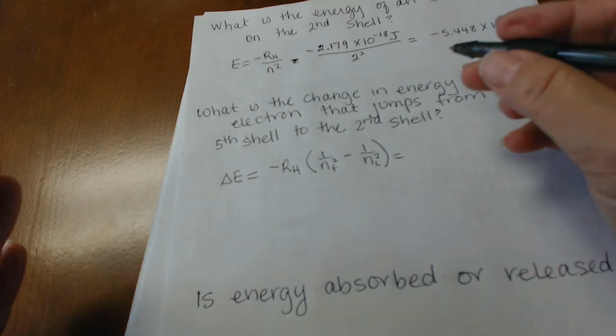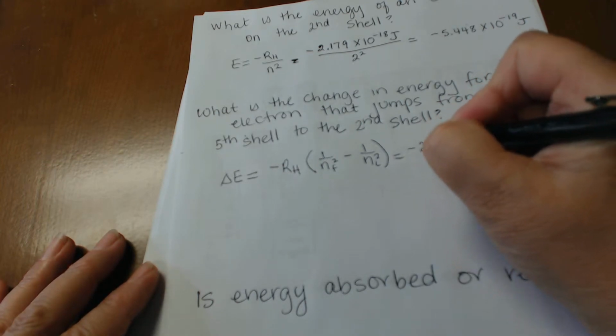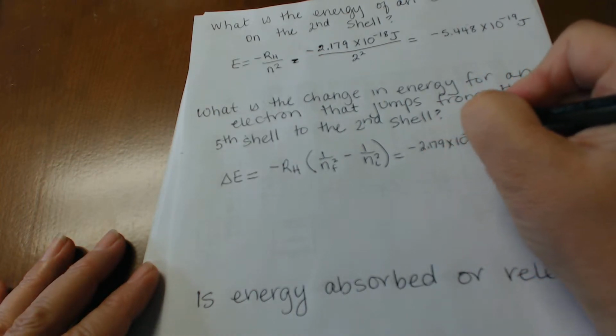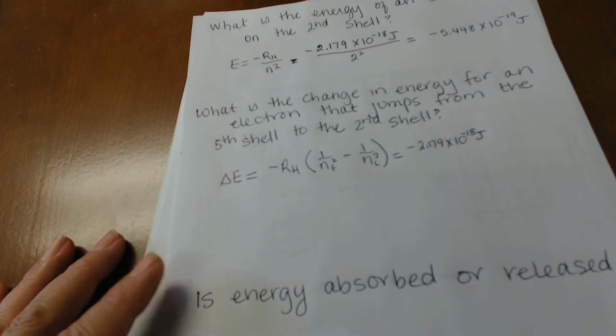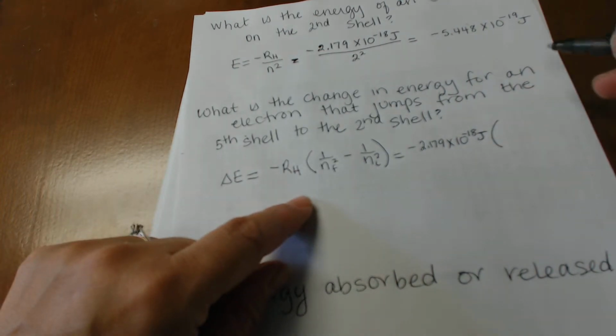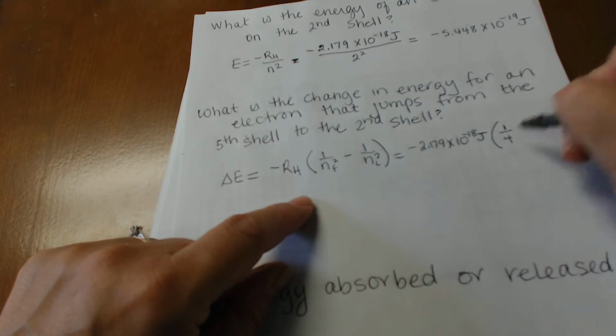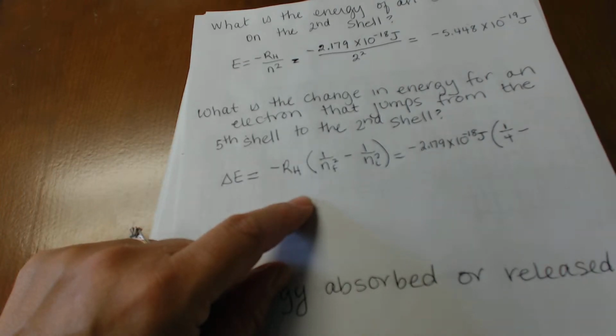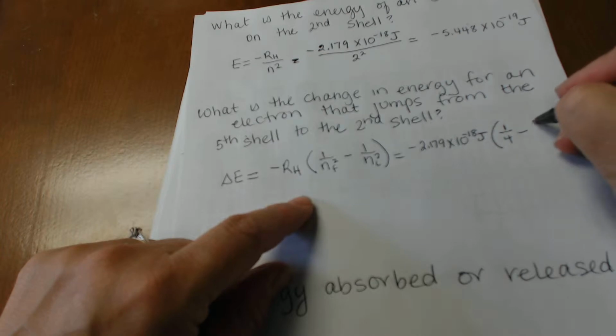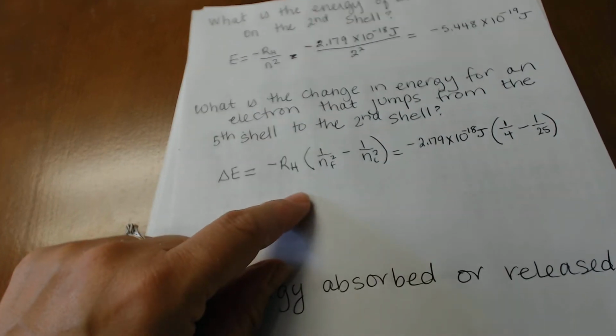So our negative RH is just negative 2.179 times 10 to the minus 18 joules. And then the final shell is the second shell, so that's 1 over 4, 2 squared. And then the initial is the fifth shell, so that's 1 over 5 squared, or 25. So that is what we have.